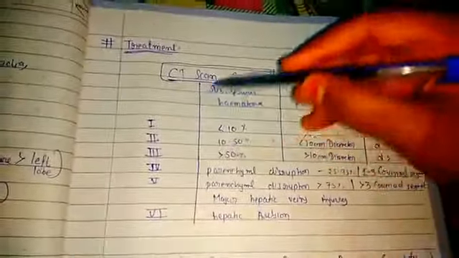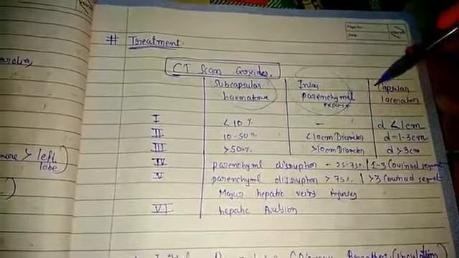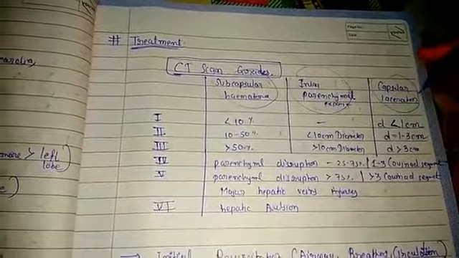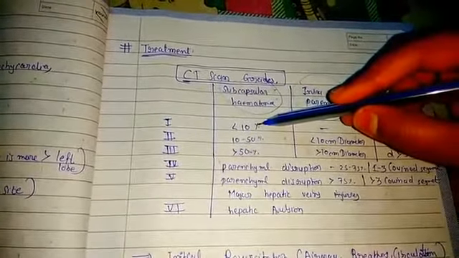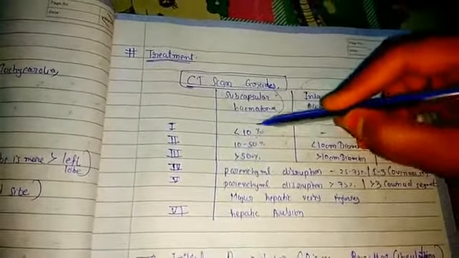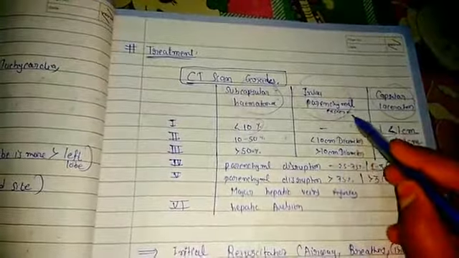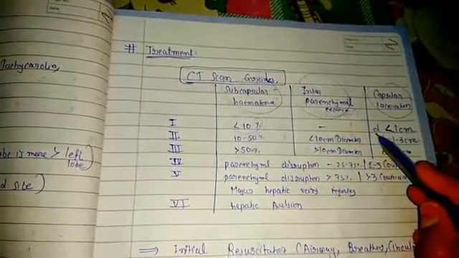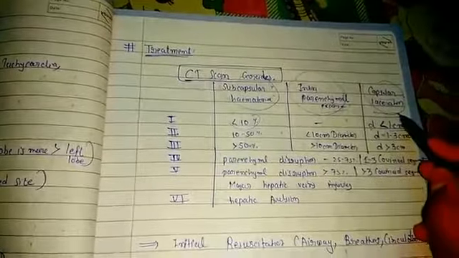So, subcapsular hematoma, intraparenchymal expansion, and capsular laceration. In grade 1, subcapsular hematoma is less than 10%, there is no parenchymal expansion, and the depth is less than 1 centimeter in capsular laceration.